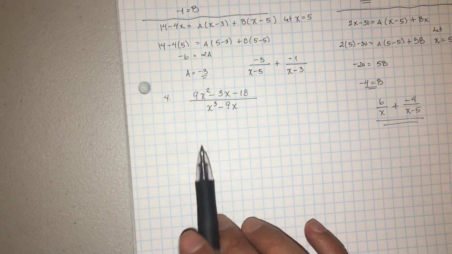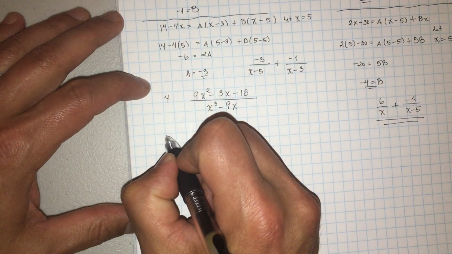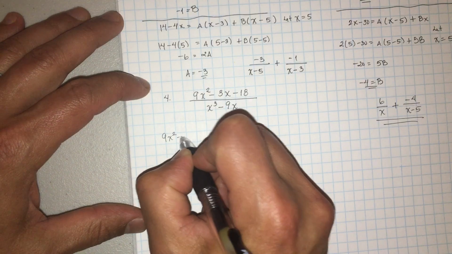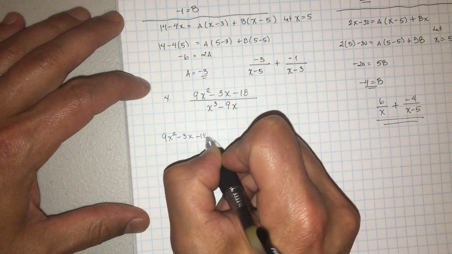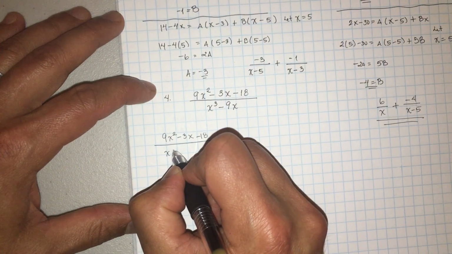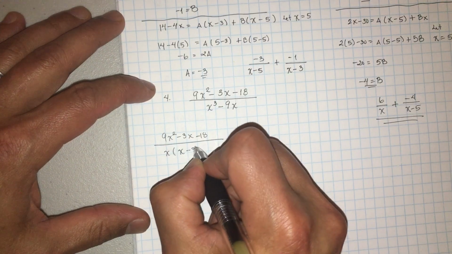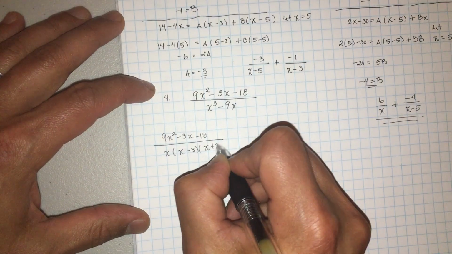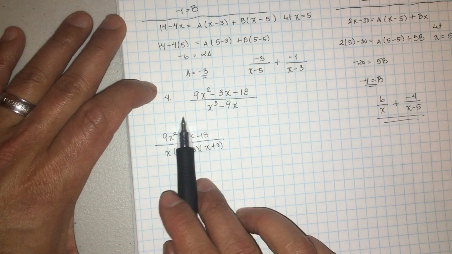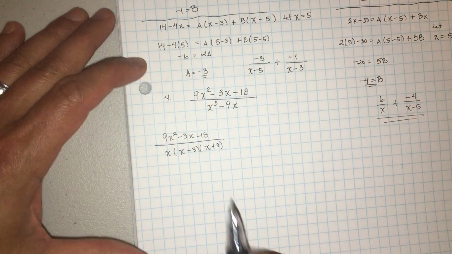Last one, I decided to make this a cubic, and it's okay. Let's go ahead and factor this out. And you have 9x squared minus 3x minus 18. If I factor that out, you're going to get x times x squared minus 9. And the x squared minus 9 becomes x minus 3, x plus 3. So first thing I did is I factored out the x. You're left with x squared minus 9, and that becomes a difference of perfect squares.